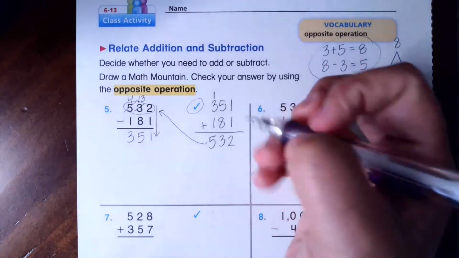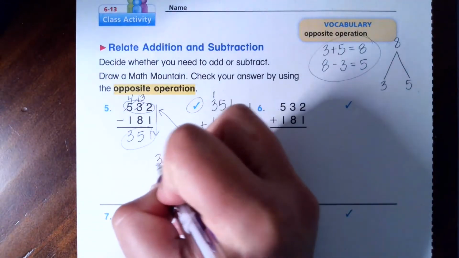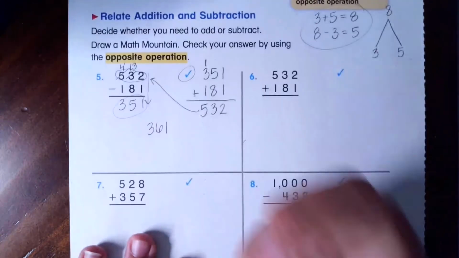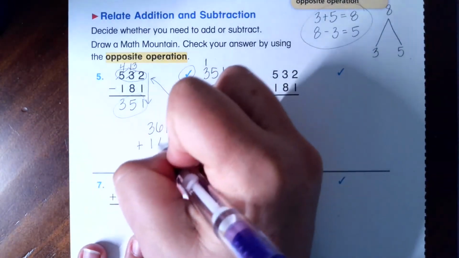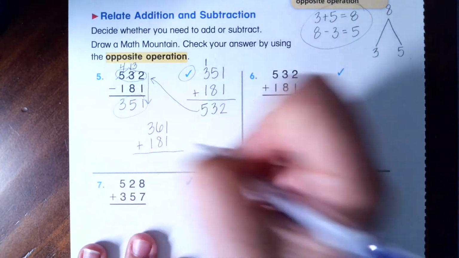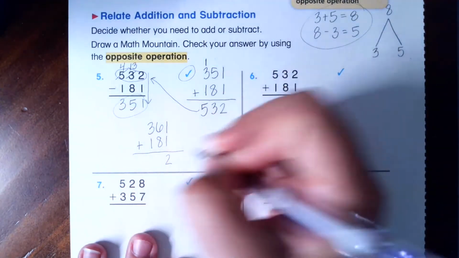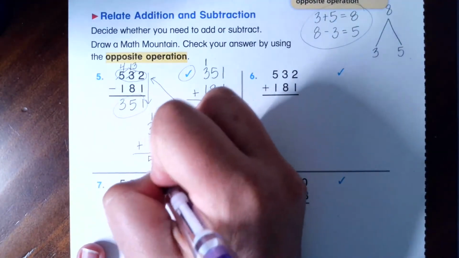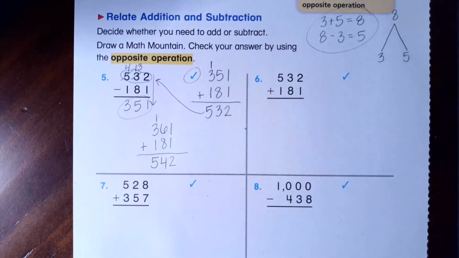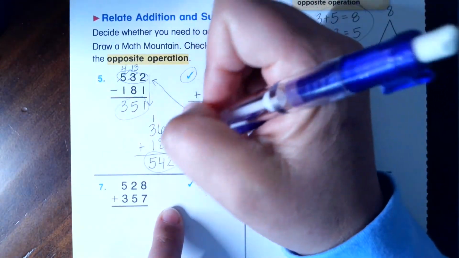Now, let me show you really quick what would happen if I didn't get the right answer. This is what it would look like. Let's pretend that instead of 351, I got 361. Don't write this. I'm going to put 361. I'm going to add it to 181. And remember, the goal is to get 532. So 1 plus 1 is 2. 6 plus 8 is 14 in a new group. And then I get 5. So I got an answer of 542. Well, now these numbers don't match.